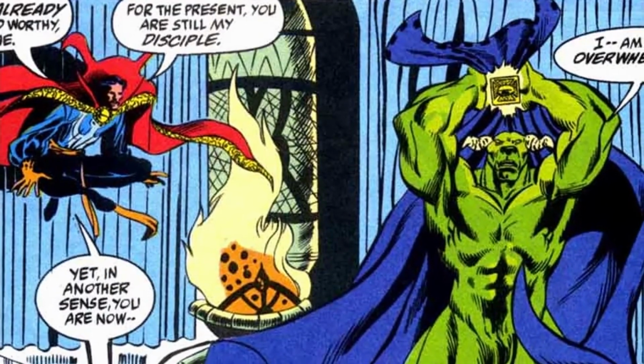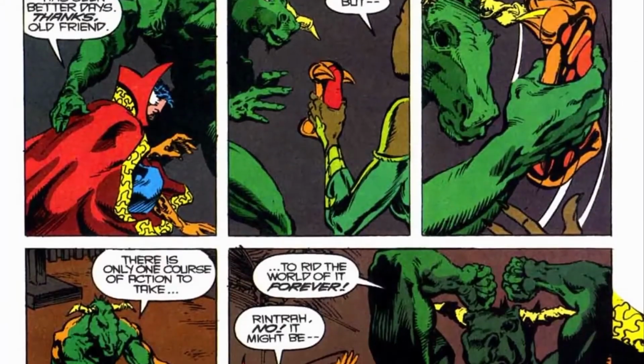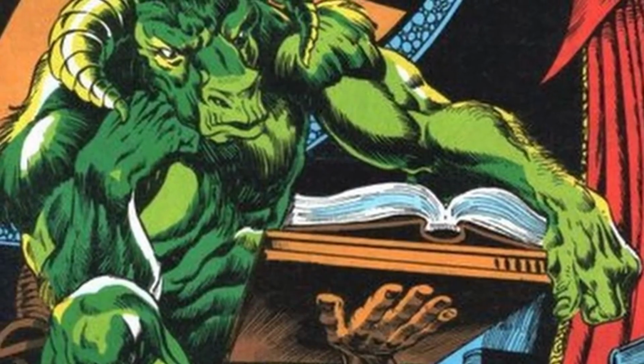Doctor Strange and Rintrah had frequent meetings in the comics because Rintrah is from an extra-dimensional world, according to the books. While the green-skinned minotaur appears to be Doctor Strange's adversary in the teaser, Rintrah is actually a recognized admirer of the character in the comics.